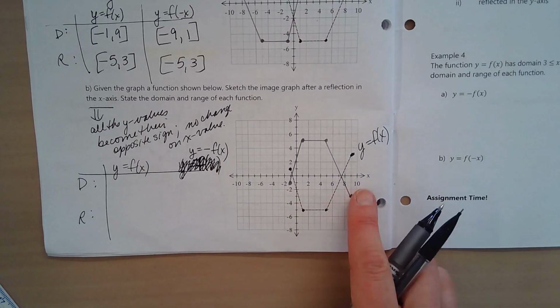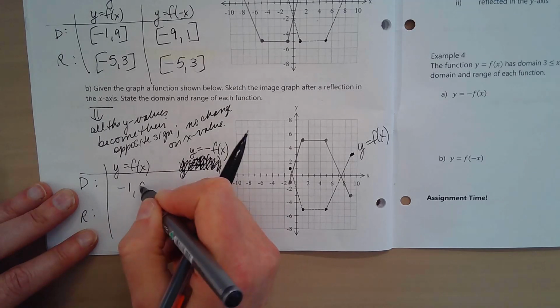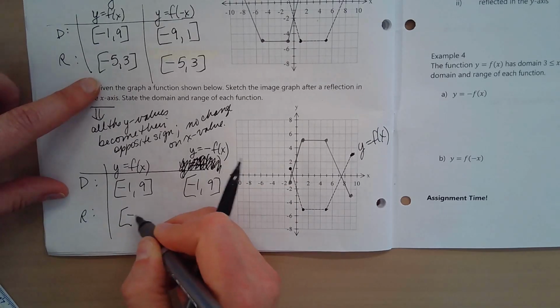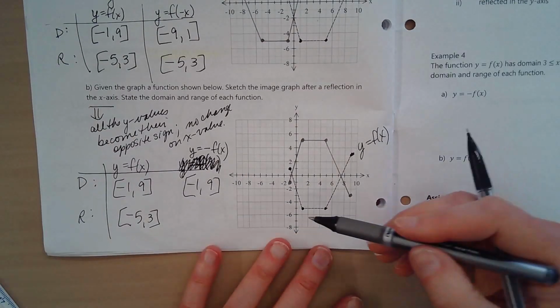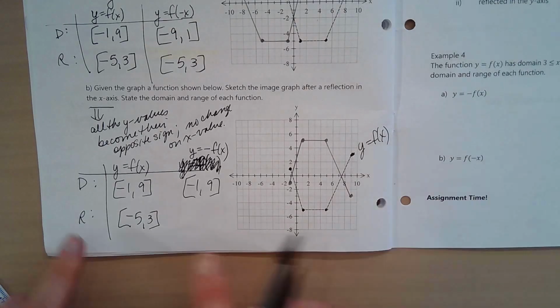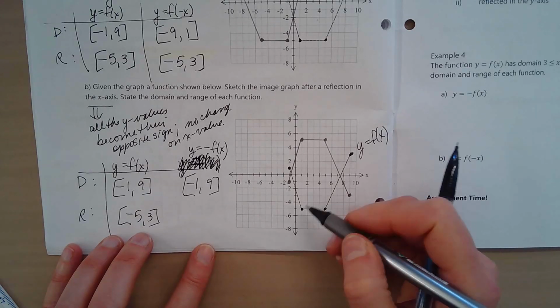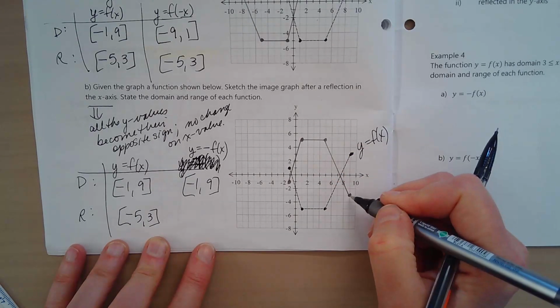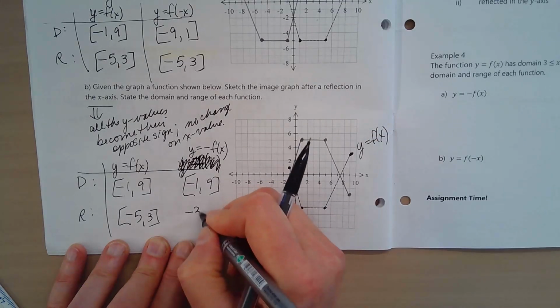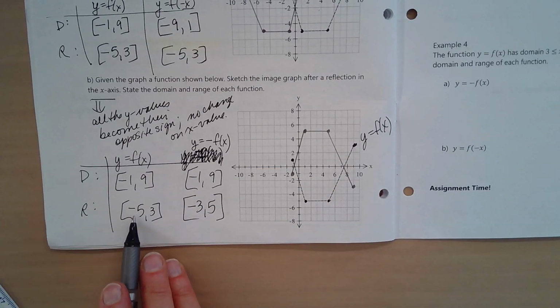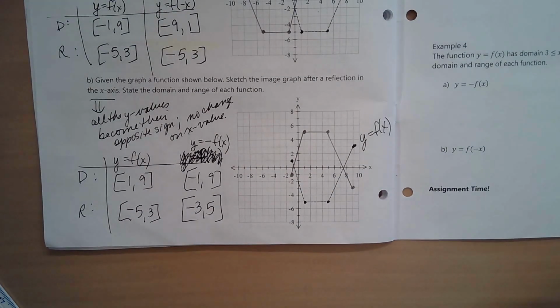So the domain stays -9 to +9. The y values did start off at -5 to 3, right? It was -5 to 3. So now they should just have flipped. It should be -3 to +5, right? Let's see. -3 was the lowest, to +5. Literally, that's what you're doing, right? You're changing the signs of the y. So this becomes +5, that becomes -3. All right, we good? Sorry, Evie.